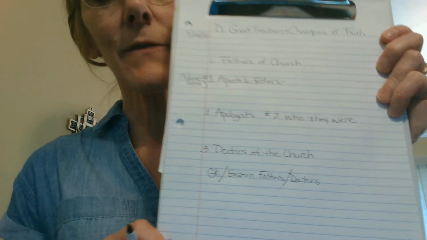And I'm going to write Greek/Eastern, and they call them fathers. And I'm going to put a slash there again, because they refer to the fathers and the doctors as the same thing. Okay, so this is what I have. Greek, Eastern fathers, doctors. And then what do we have? We have Latin or Western fathers. So I'm just doing Lat, West, and then the same thing, fathers/doctors. All right, it looks like this.